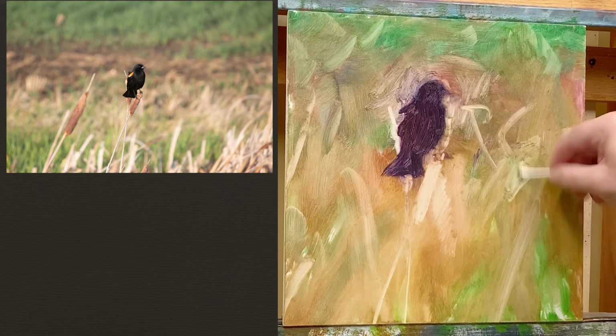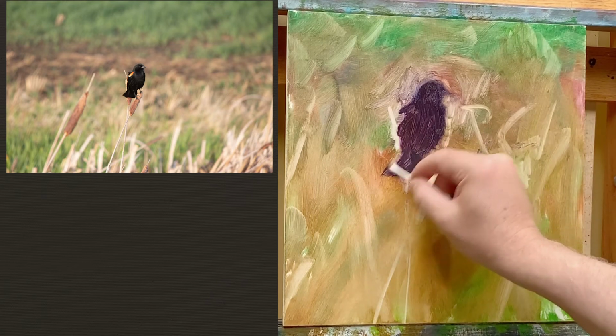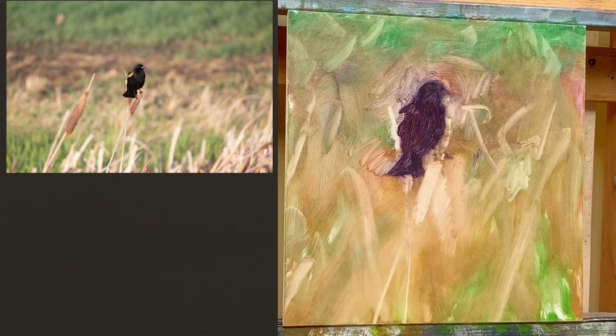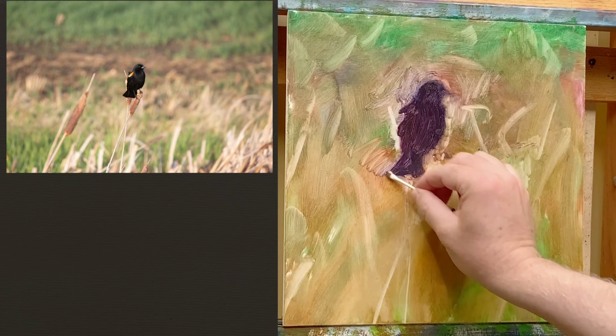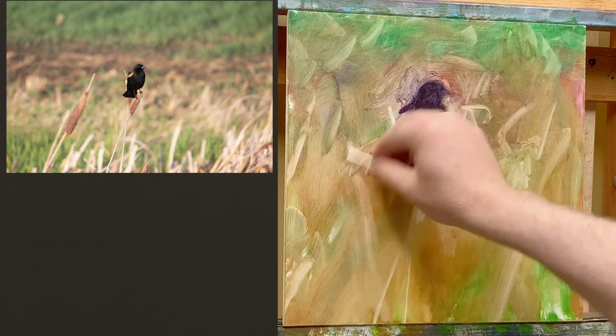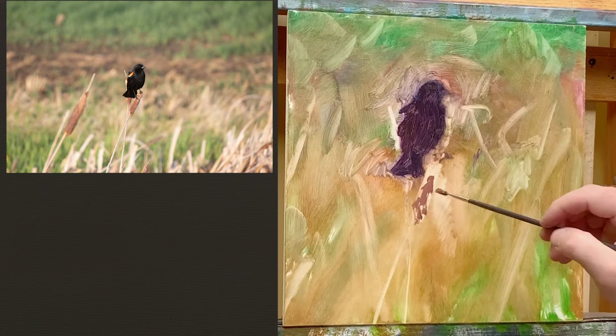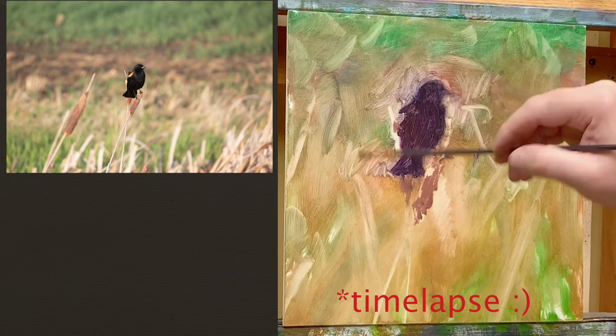And I want every decision I make in the painting to refer back and assist that emotional theme that I have decided that the painting will have as its base. And so if you're like me, hopefully that'll be useful to you. I'll speed this up now to a regular timeline, and that's how we'll finish this one out.